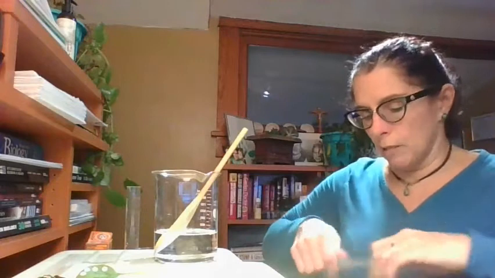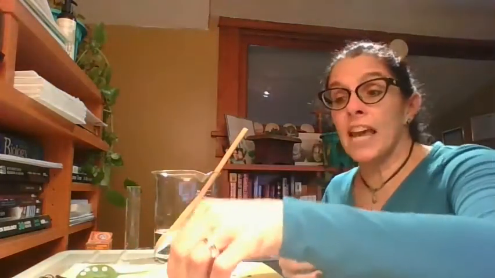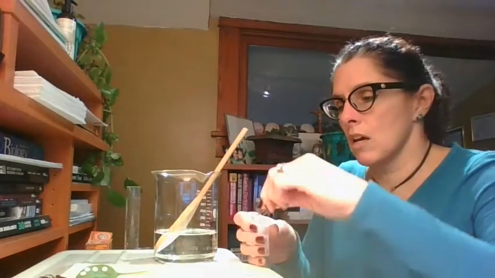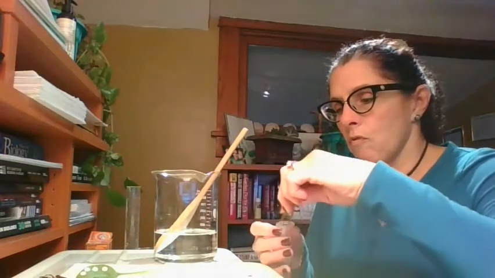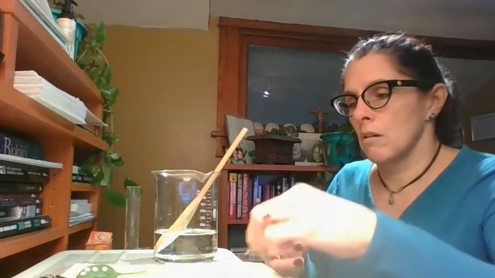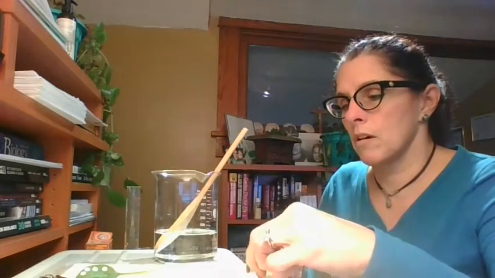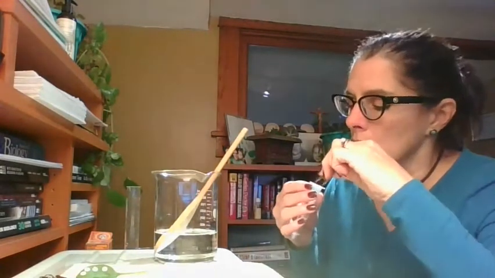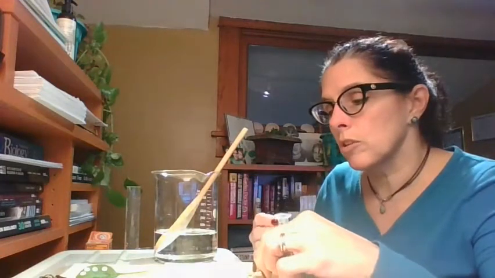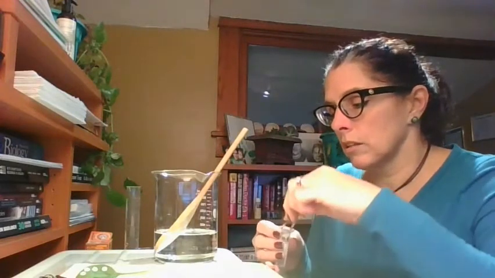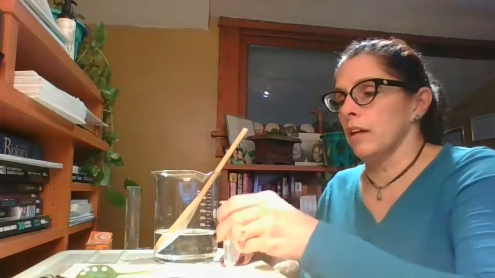All right, so my job here is I take the plunger off, and then I take my leaf pieces that I made and drop them in. They don't like to go in. 3, 4, 5, 6, 7. That was 7. That was 2, 8, 9, 10. Okay, so they're in there.